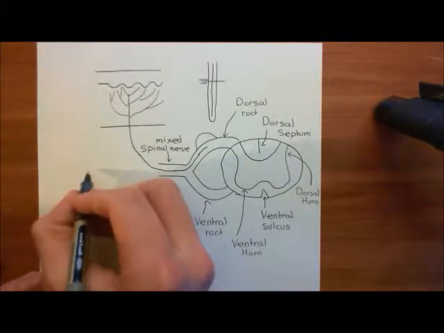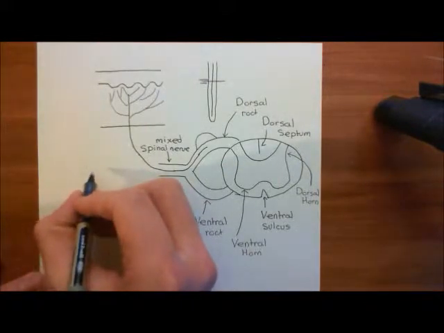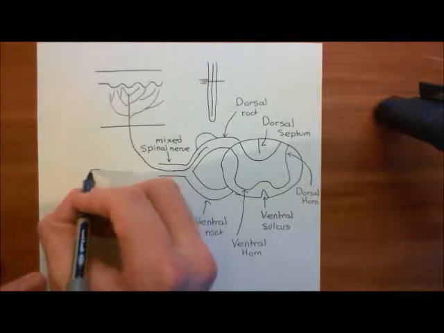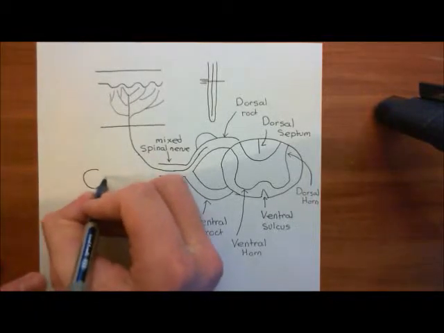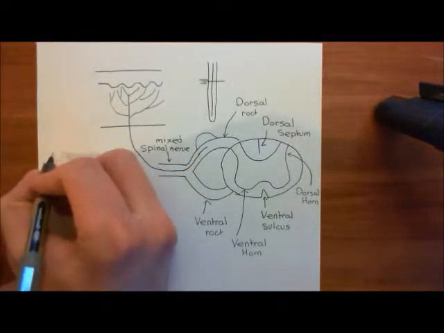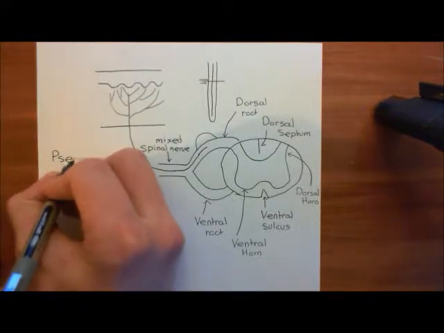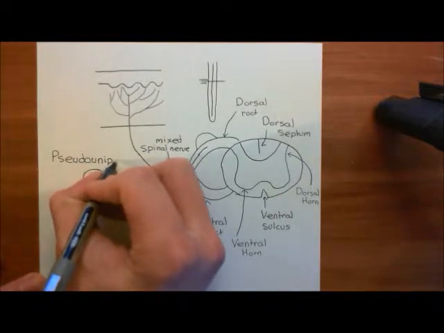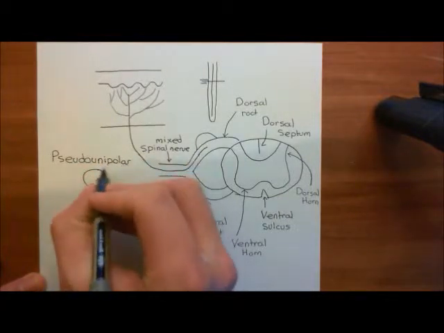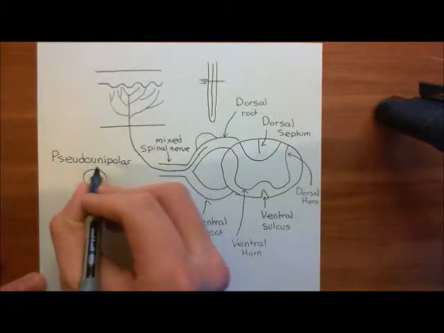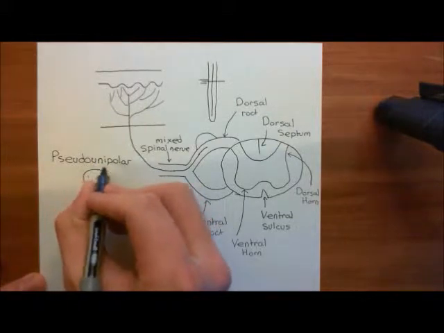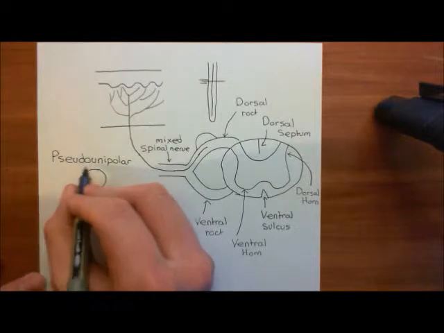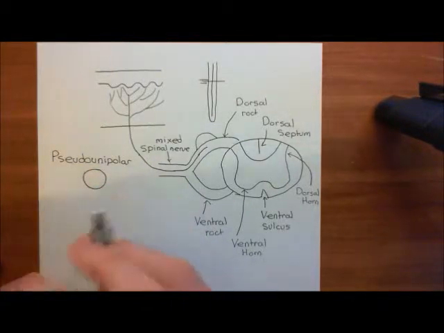This, in fact, can be generalized to all of the primary somatosensory neurons. Basically, primary somatosensory neurons are what are known as pseudo-unipolar neurons. What this means is that they are kind of unipolar because they only have one process coming off their cell body, but they actually do have two processes, so it's difficult.